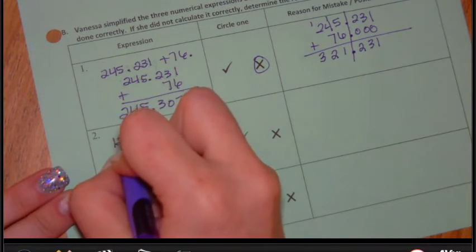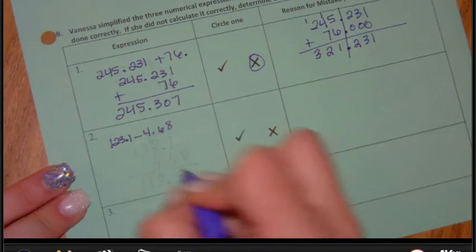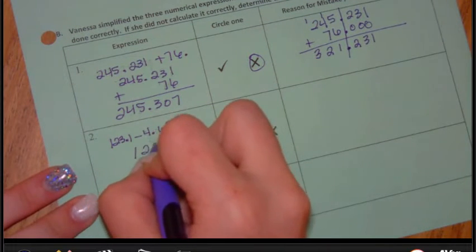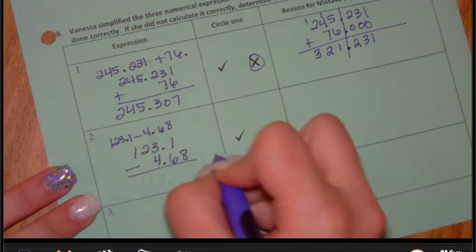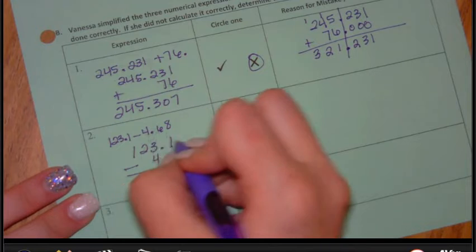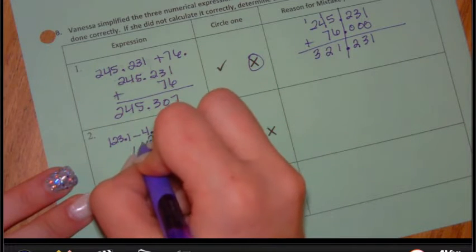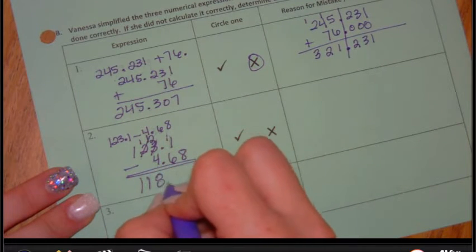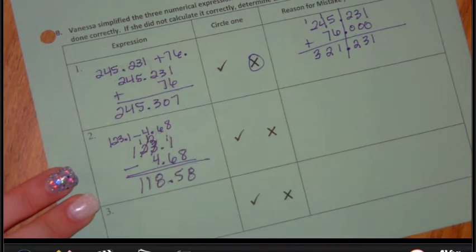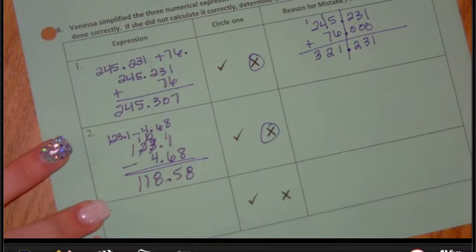All right, number 2. It is 123.1 minus 4.68. And so this is what Vanessa did, 123.1 minus 4.68. So it looks like she had to borrow from the 3, turn that into a 2, make that a 1. Borrow from the 2, make that a 1, turn that into a 12. And she received 118.58. Did Vanessa subtract her decimals correctly? The answer here, again, should be no.